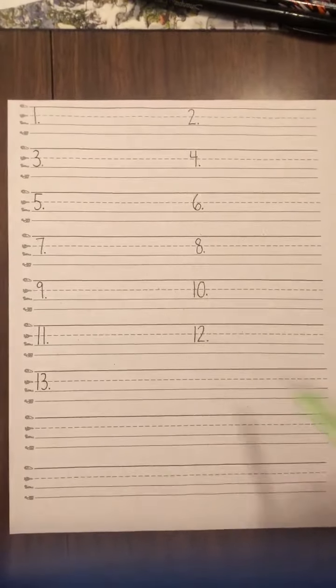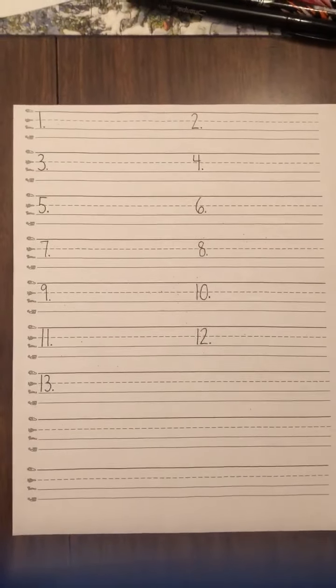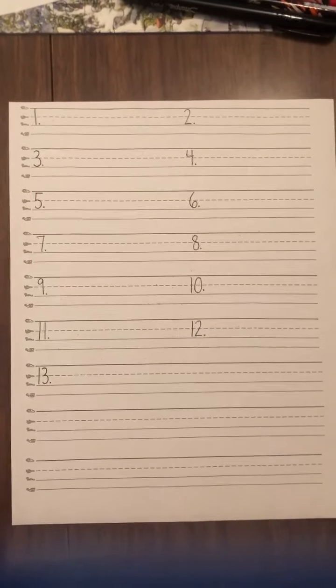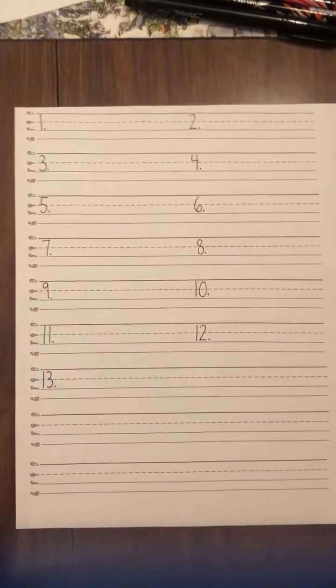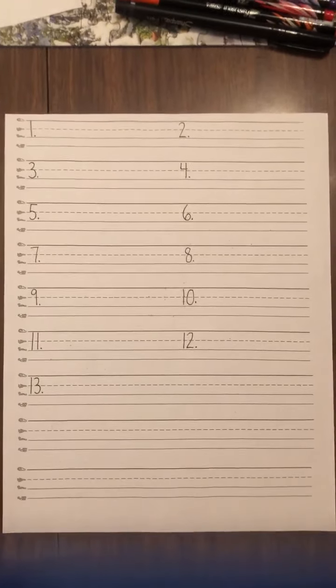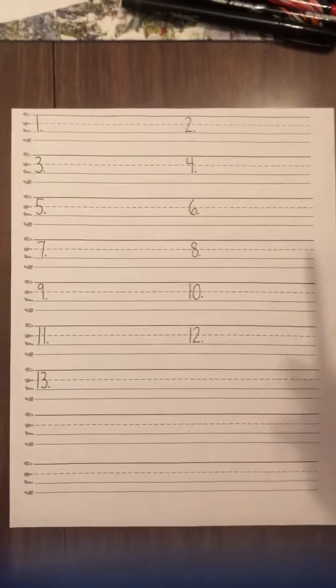Alright, for 6 through 10, these are all going to be words that have the OO sound in them. You need to make sure you're marking the syllables, the suffixes, circling your double vowel teams, and if there is a R-controlled vowel, make sure that gets circled also.